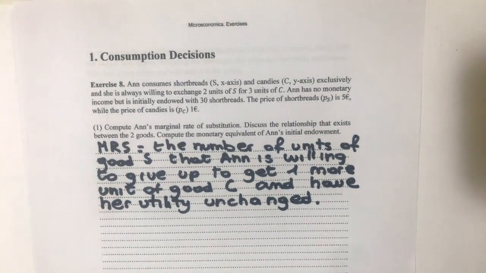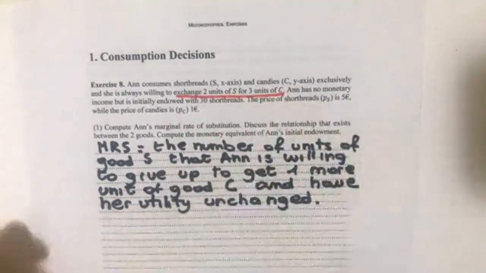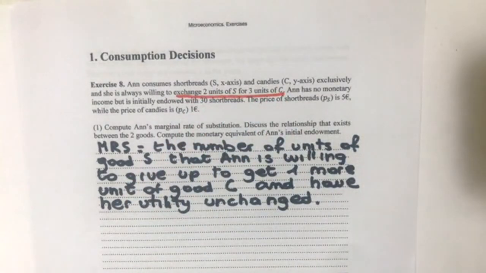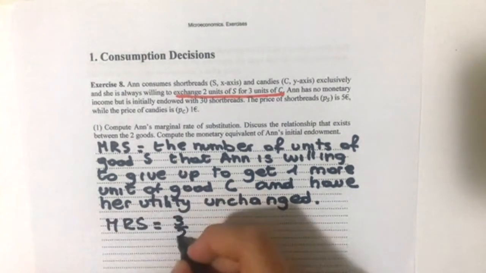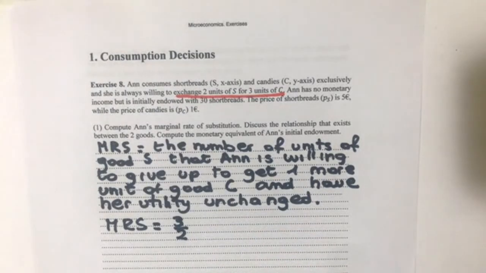Now, we know that N is always willing to exchange 2 units of S for 3 units of C. So from this piece of information here, we can actually compute the MRS. That is actually equal to 3 over 2. Why? Because, again, N is willing to exchange 2 units of S for 3 units of C. Okay? And this exchange makes N keep the same utility.